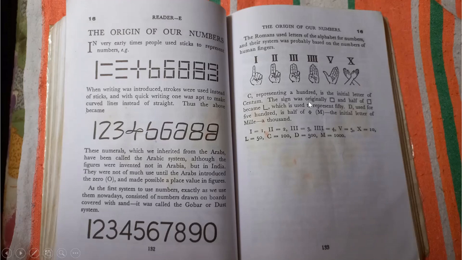The sign was originally like a square, and half of a rectangle, like this, became an L, which is used to represent 50. D, used for 500, is half of this particular sign, which is called the M, the initial letter of mile or 1,000.